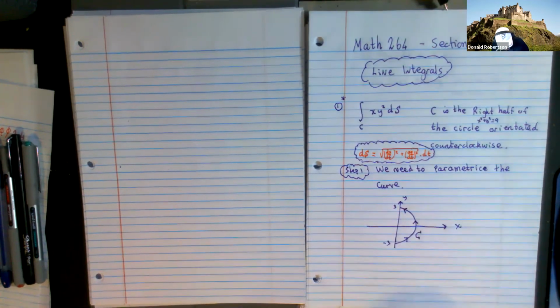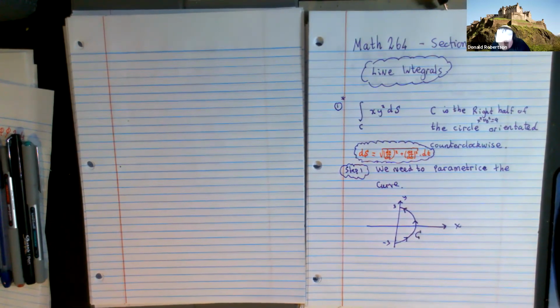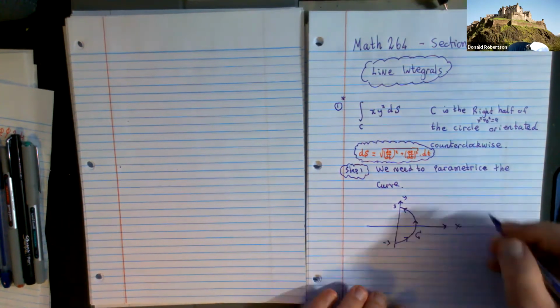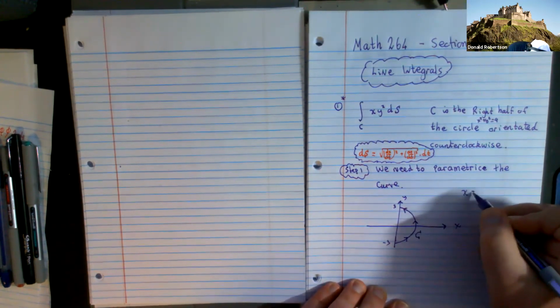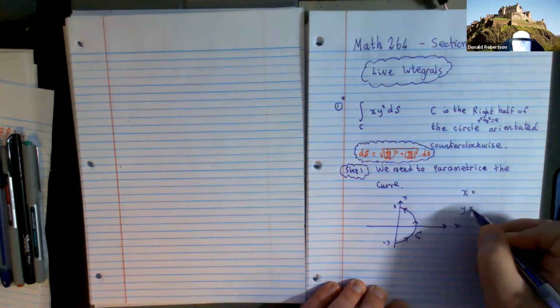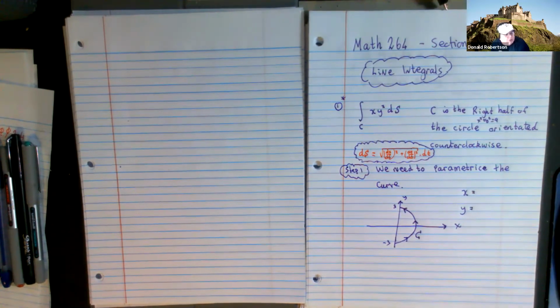So basically, I want this curve C. I need to find what it is equal to in terms of its parametric form. So I need to have an x, and I need to have a y, and this is something you just have to know. Circles can be parametrized reasonably easily. Essentially, the information is very similar to polar.